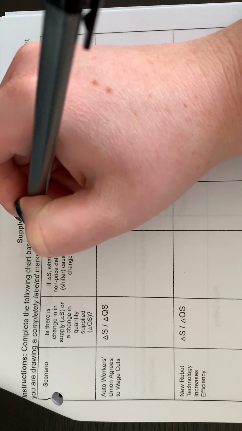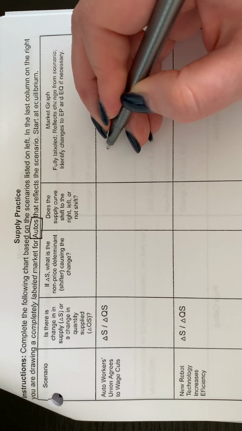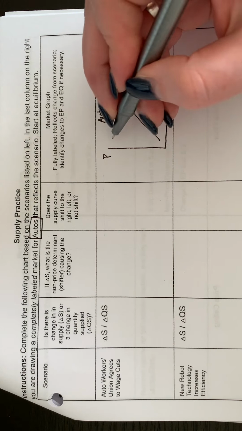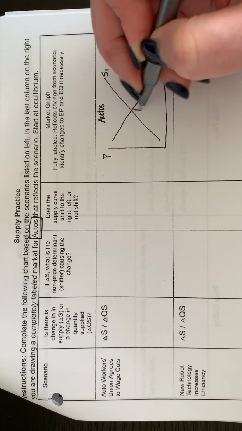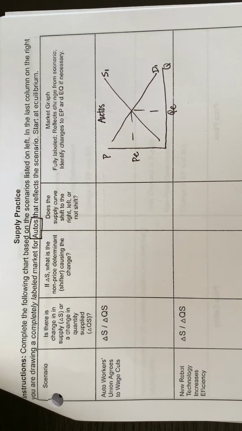Go ahead and flip over to supply practice. I'll do 2 with you. So we'll go ahead and start with the first one. It's the same directions, only now we're focusing on supply, and we're still graphing for autos. So go ahead and draw your market for autos. We have price on the vertical, quantity on the horizontal. Our supply curve slopes upward, our demand curve slopes downward, and we have our equilibrium points, QE and PE.